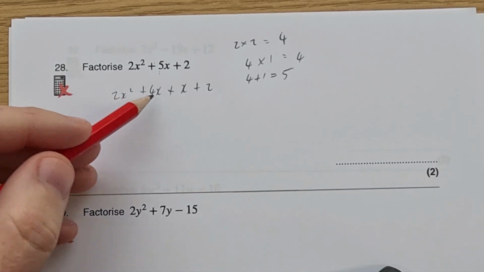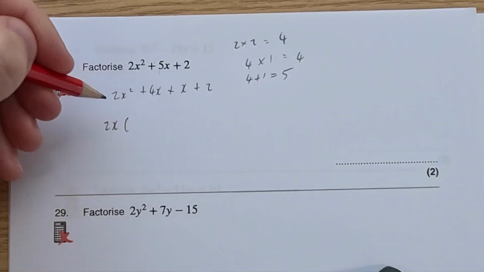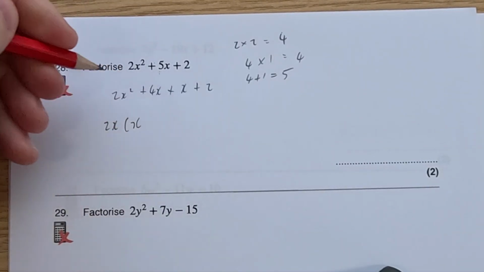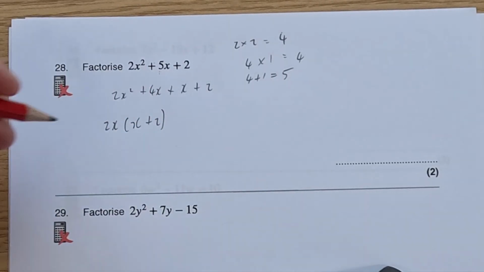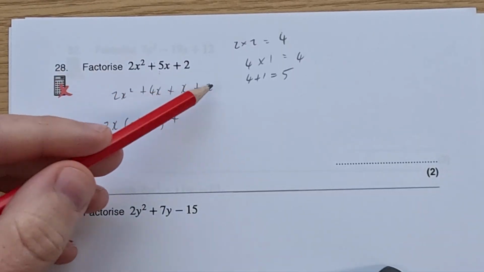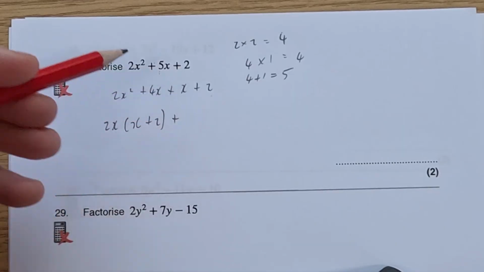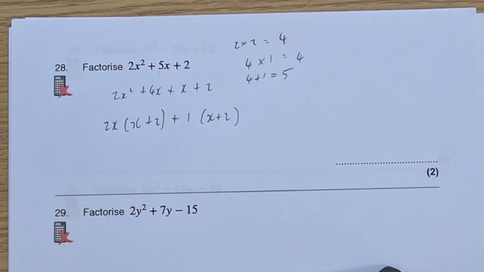So the first two terms, we can take a 2x out there, so 2x, and then in brackets, if we divide both of these by 2x, 2x squared divided by 2x would be x, and 4x divided by 2x is 2, so plus 2, and close brackets. And then plus, now these two terms, the x and the 2, we can only actually take a 1 out. We can't actually factorize those, so we're going to take a 1 out, so plus 1, then in brackets x plus 2, and then close brackets.